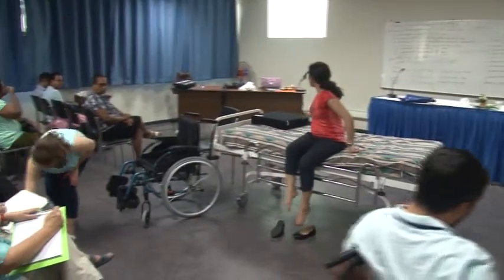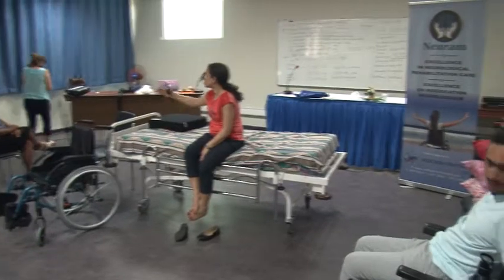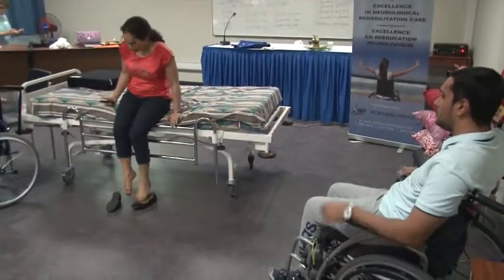And then specialist transfers, which are your car transfers, transferring from wheelchair to the toilet or any other specific place.